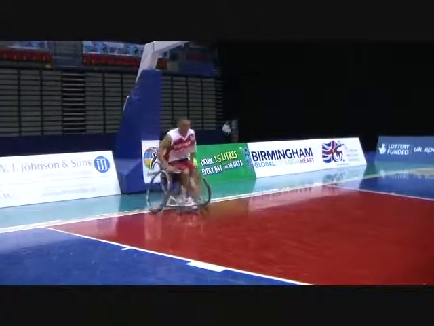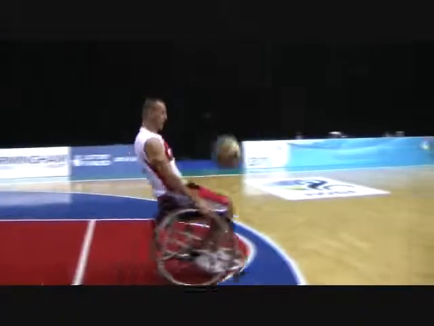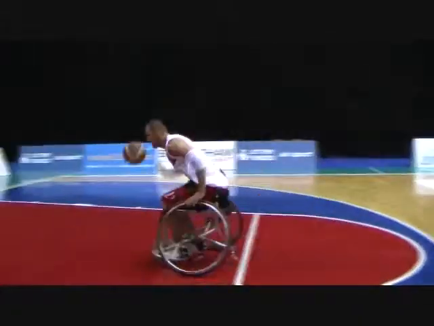Class 4.5 players are able to dribble well ahead of their knees while pushing with the other hand. They can move rapidly and change directions without loss of trunk stability.